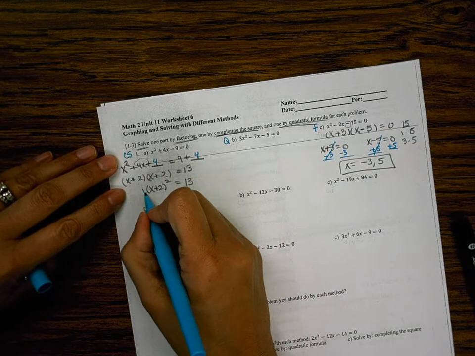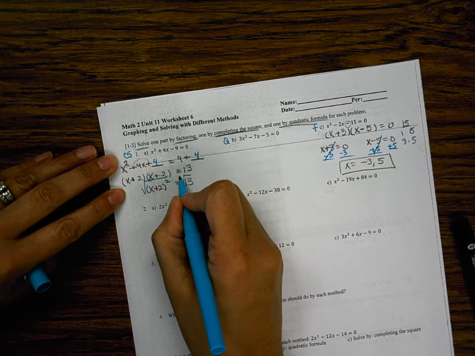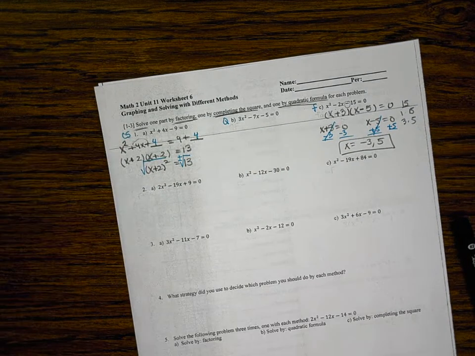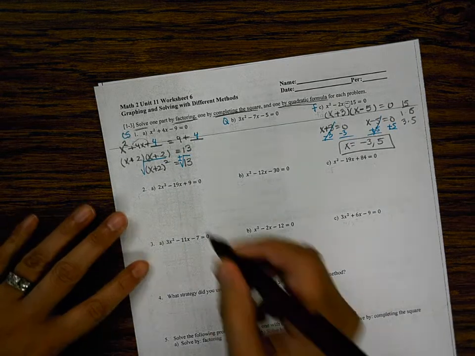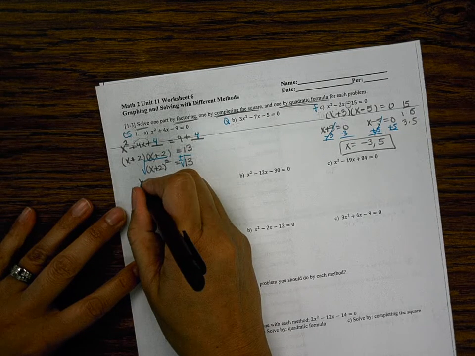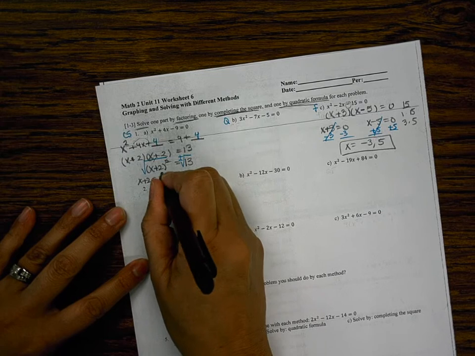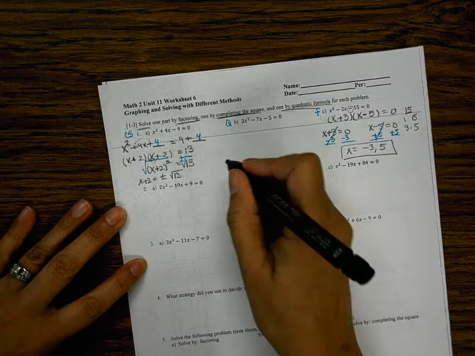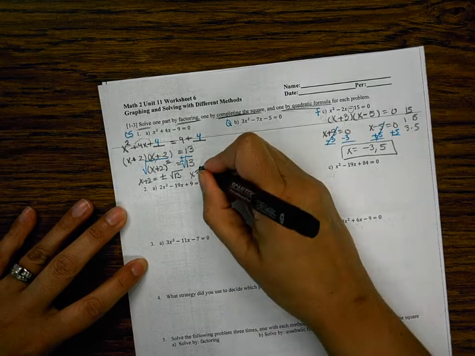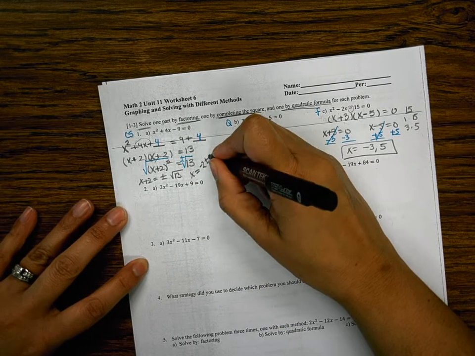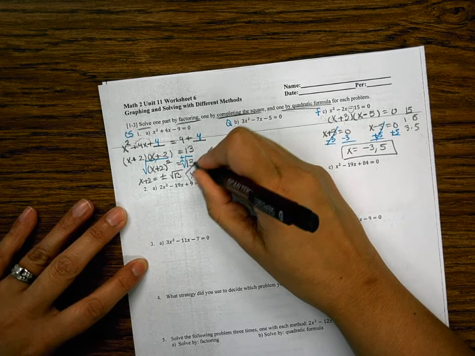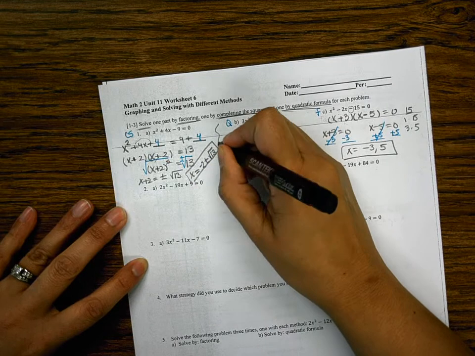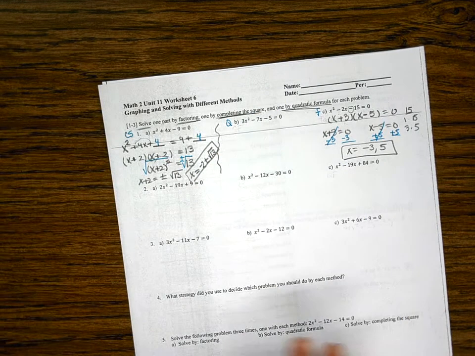Square root both sides. Don't forget your plus minus. X plus 2 equals plus or minus root 13. Subtract the 2 over to the other side. X equals negative 2 plus or minus root 13. Negative 2 plus or minus root 13.